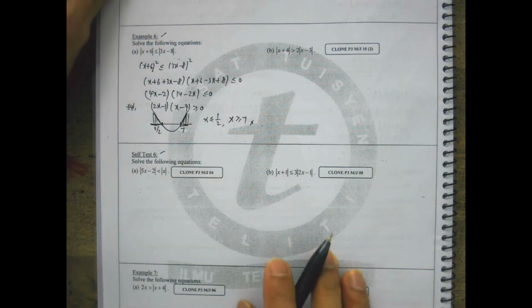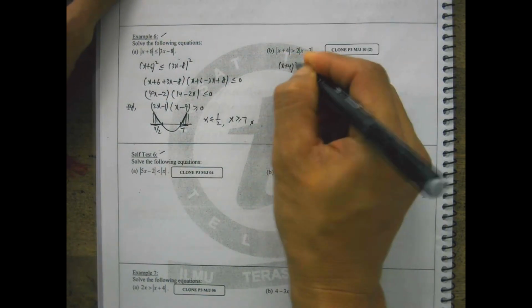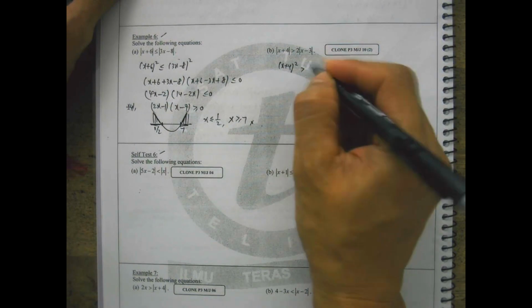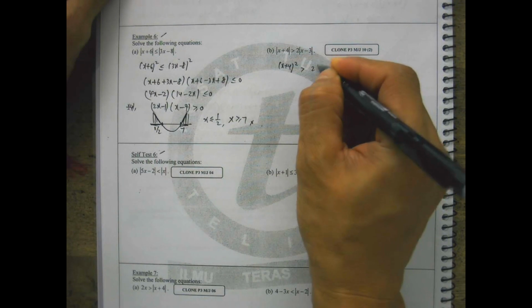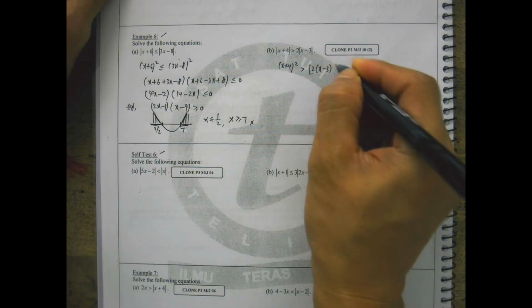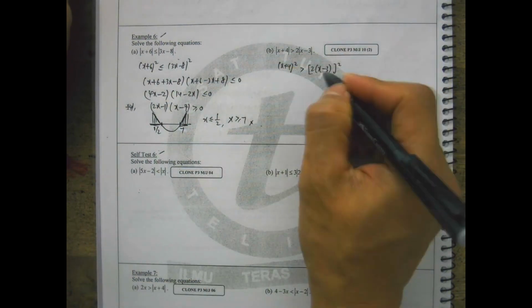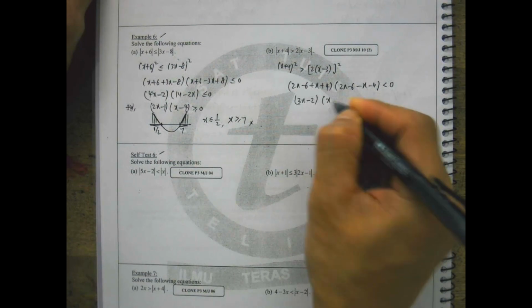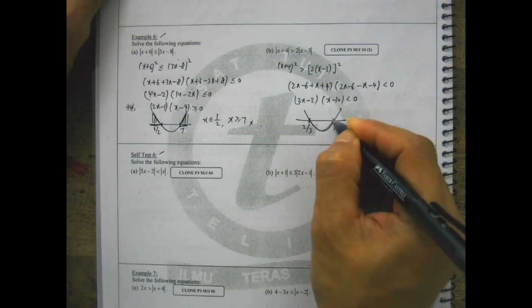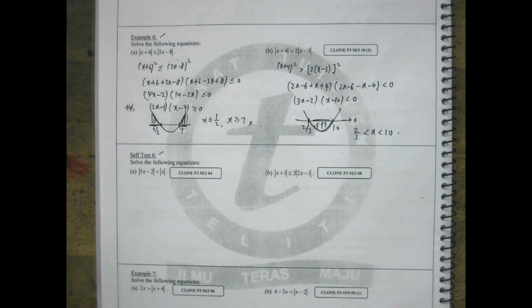Okay, the next one, we square both sides, x plus 4 squared. But think about these two, when you square it, I suggest we square them one by one, or you can square them like this. Yeah? So that I can transfer this over. This will be 1 negative, but this will be x minus 10. Less than 0 is underneath, it is between 2 over 3 and 10. Right? That's the answer.